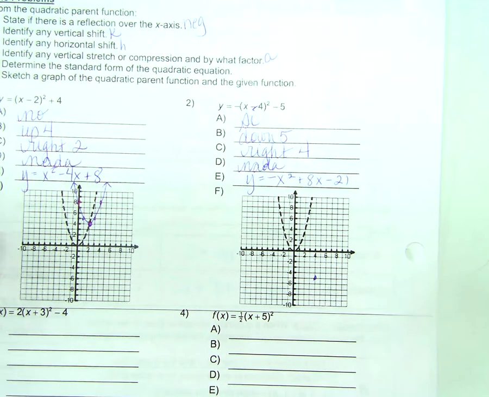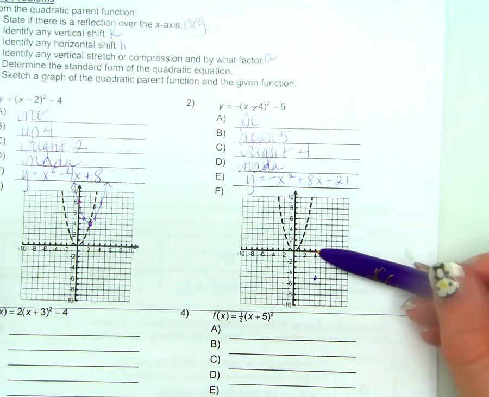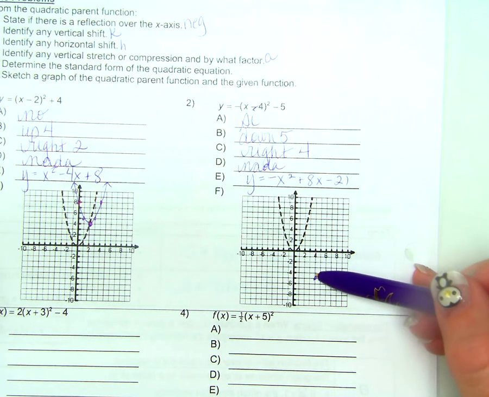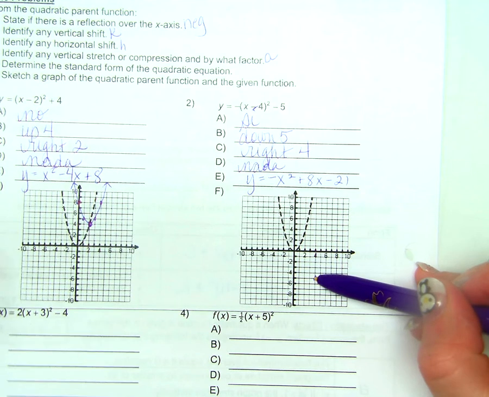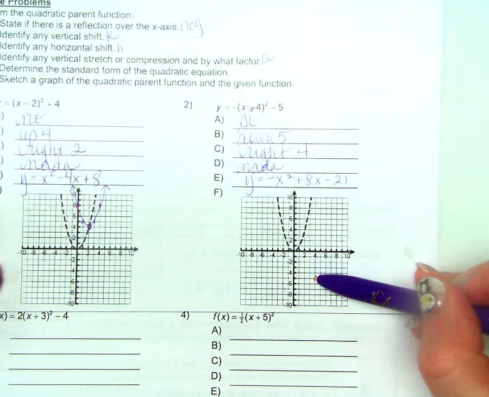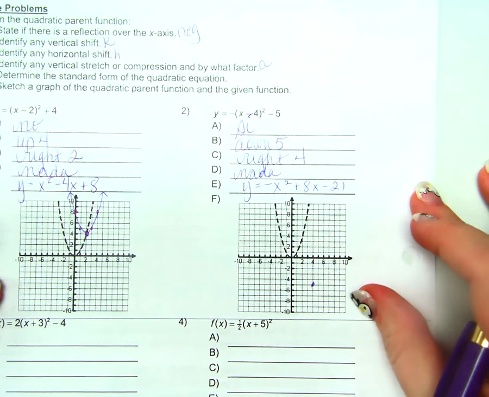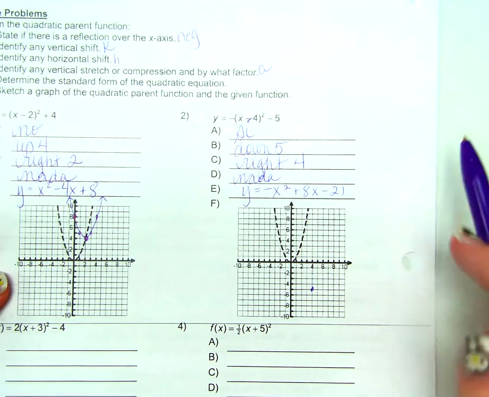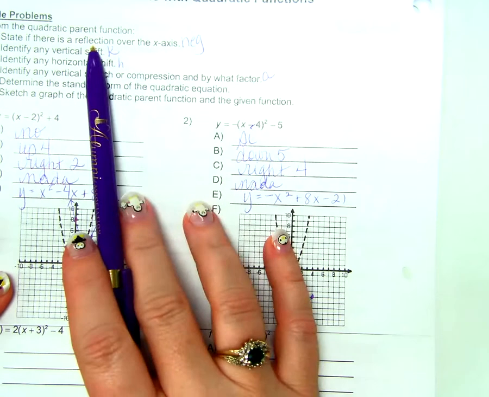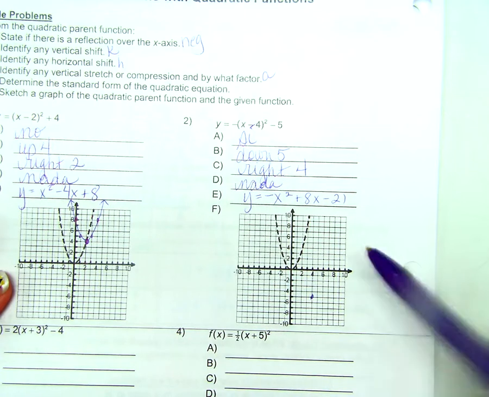So earlier in another class we talked about, does it matter what order I do that in? What if I went right 4 first and then down 5? Oh. Does it matter what order I do that in? No. Okay. Now, something's different here. What's different? Is there a reflection? Yeah.